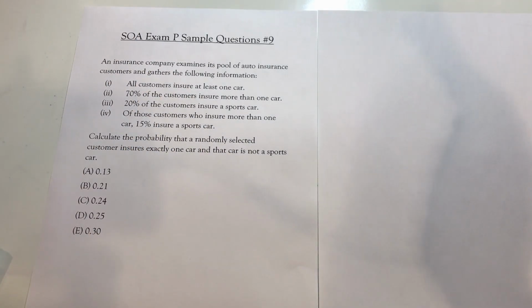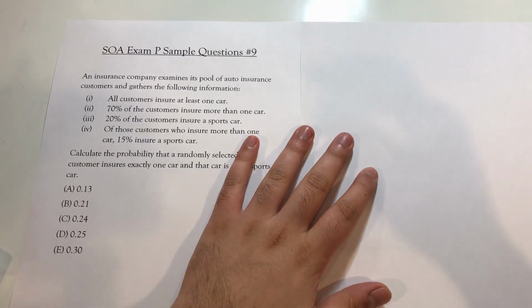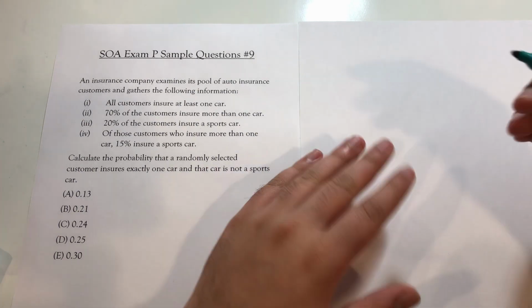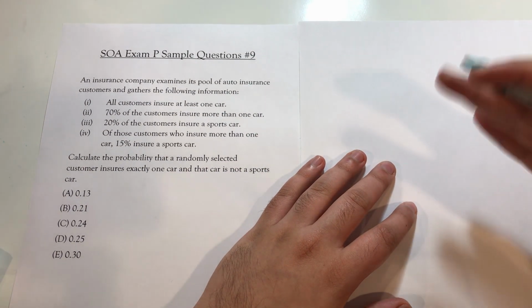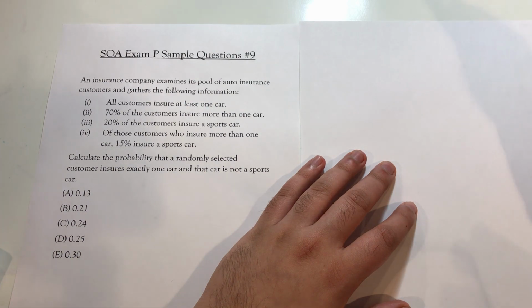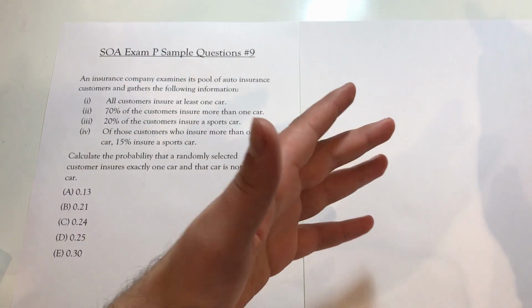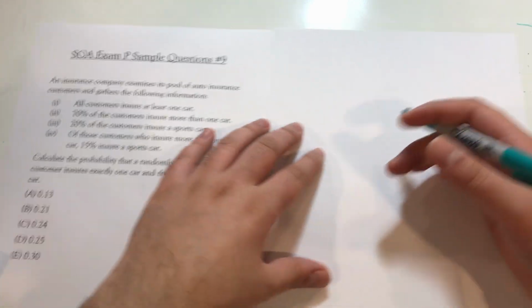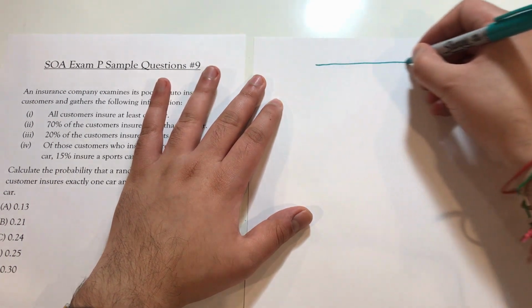Now, it gives us this list of information, and immediately I want to draw something like a Venn diagram. But the way it gives us the information, right? Everyone owns a car, everybody that has auto insurance. And either you own more than one car or you don't, right? So those are mutually exclusive sets. So rather than drawing a Venn diagram, I'm going to make this more like a chart, right?